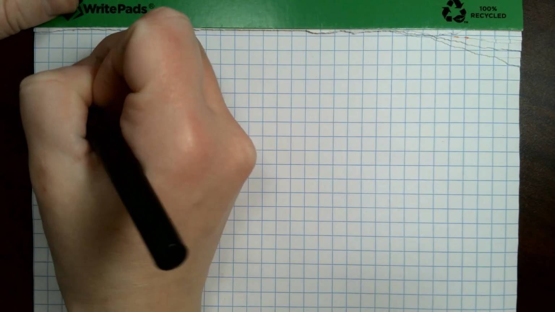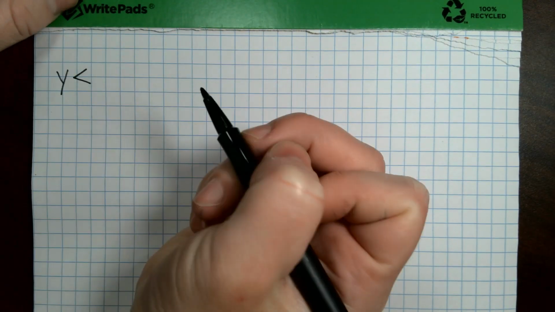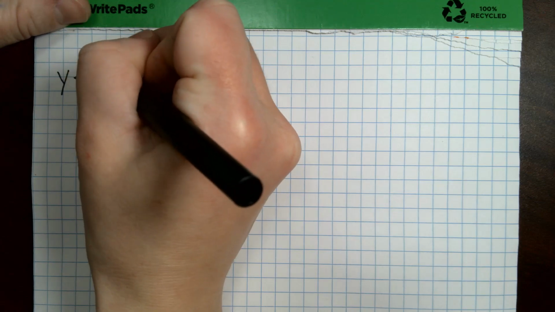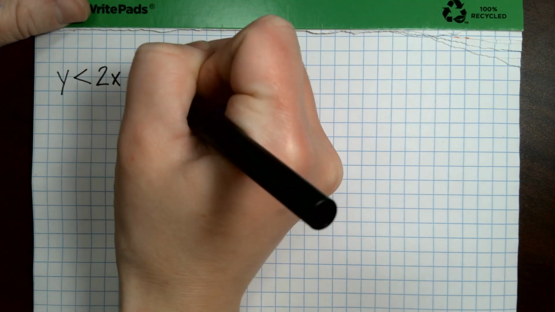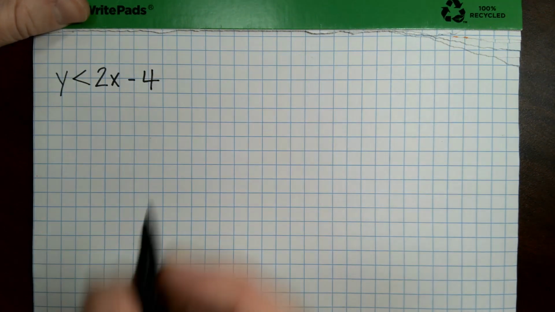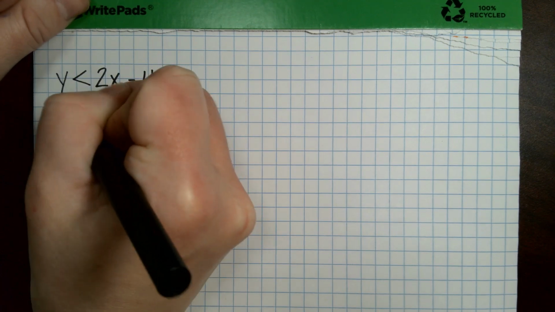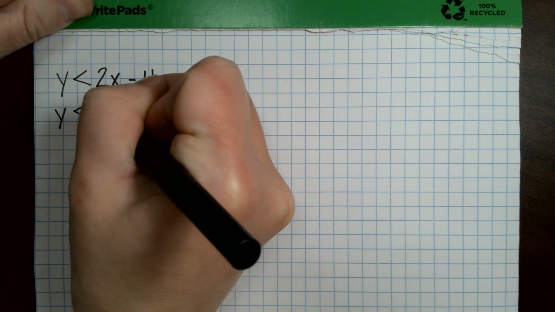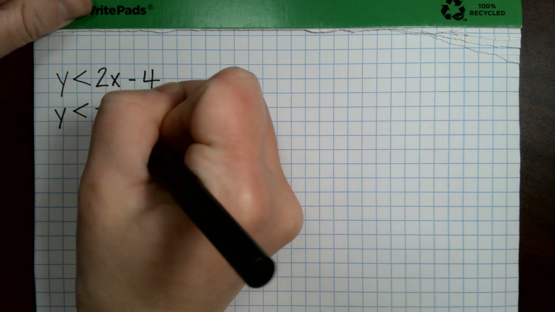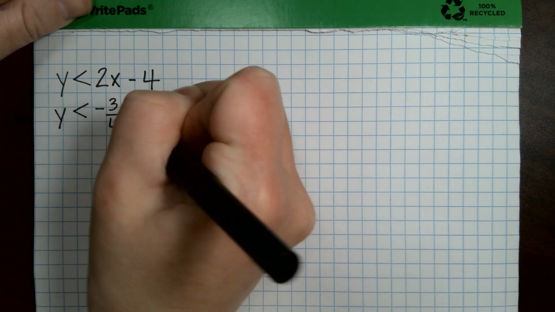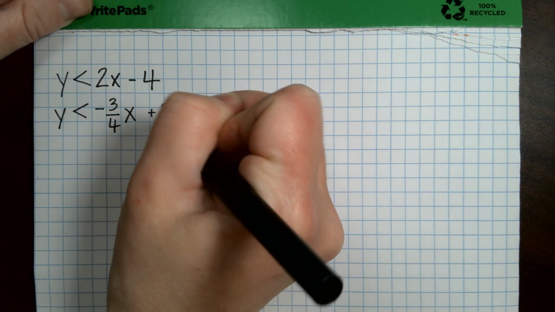Let's see. I want to find some good ones that will overlap. Let's do y is less than 2x minus 4 and y is less than negative 3/4 x plus 3.